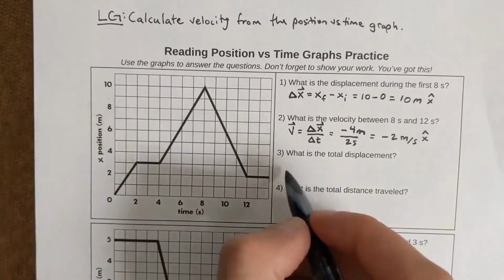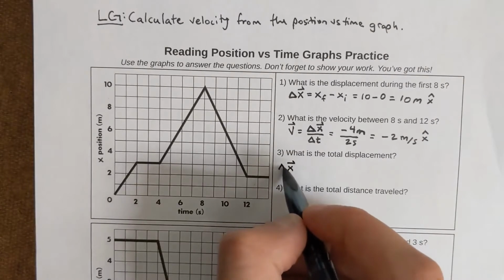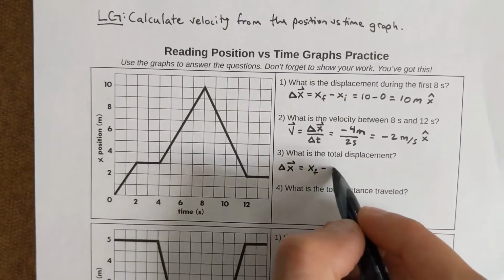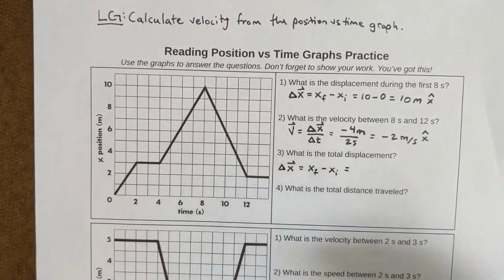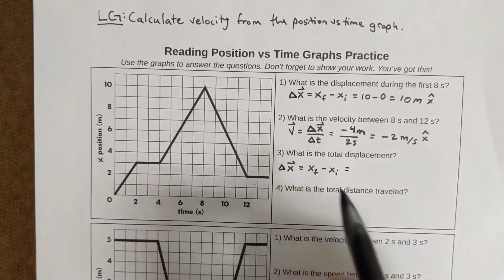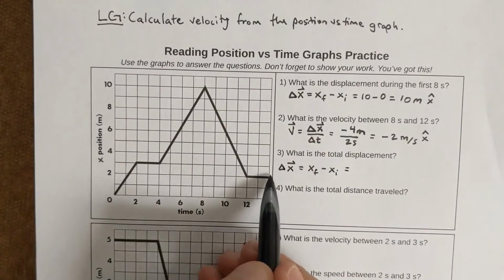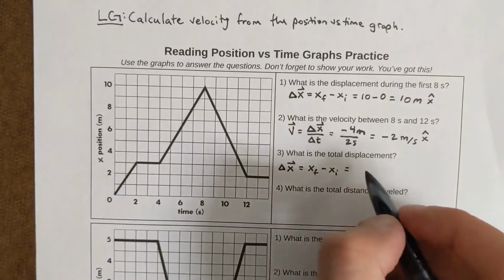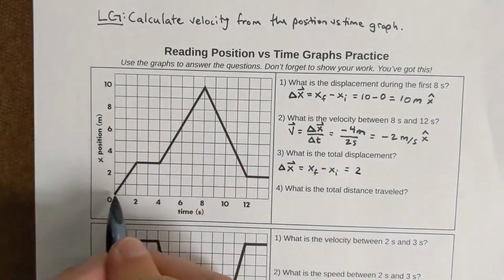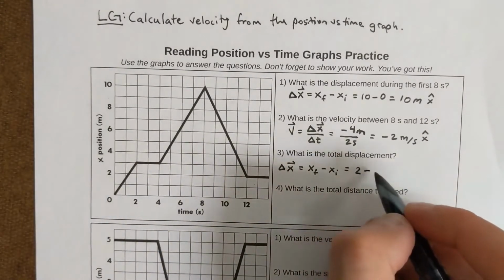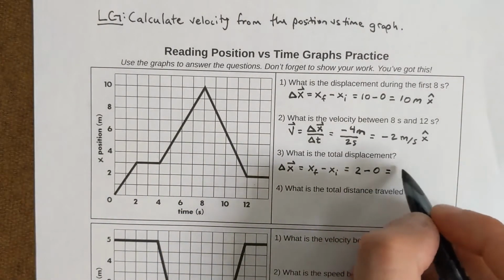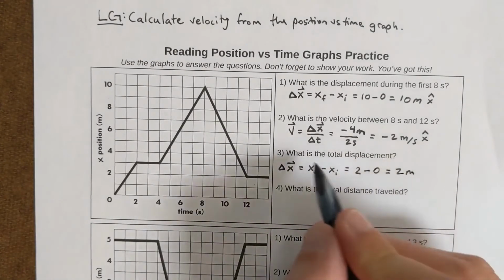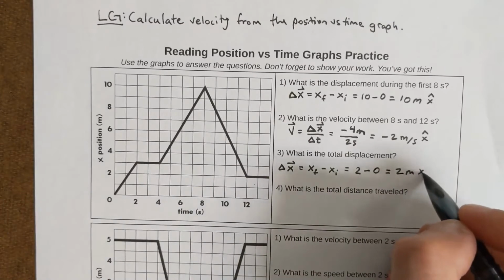So displacement is the change in the position, x final minus x initial. The final position of our object at 14 seconds is located at x equals 2 meters. The initial position is at 0, minus 0. 2 minus 0 is 2, and the units are meters. And the direction of the displacement vector is the x direction.